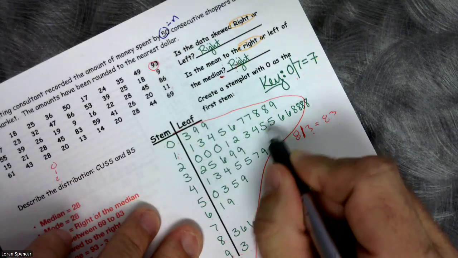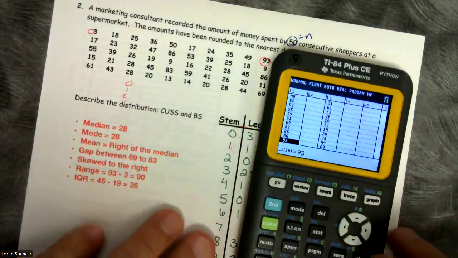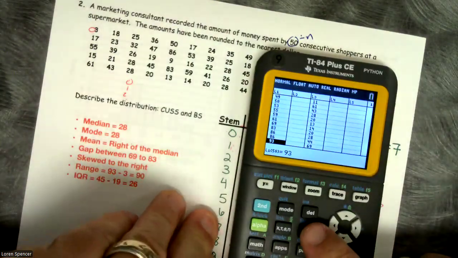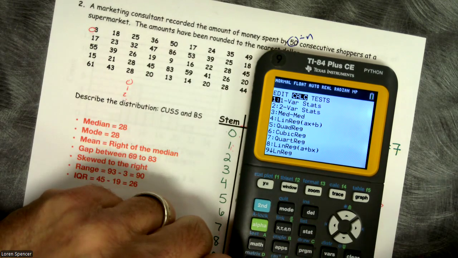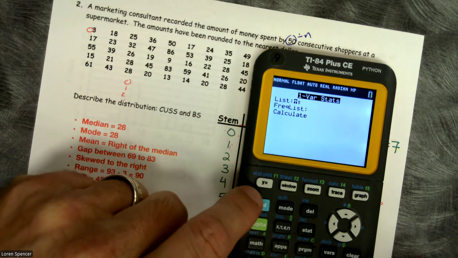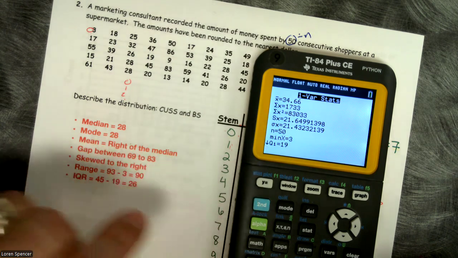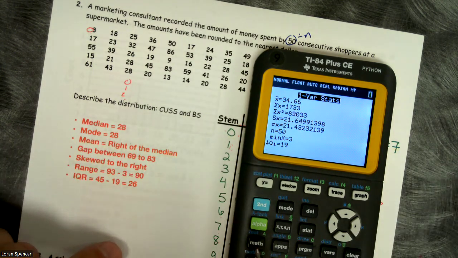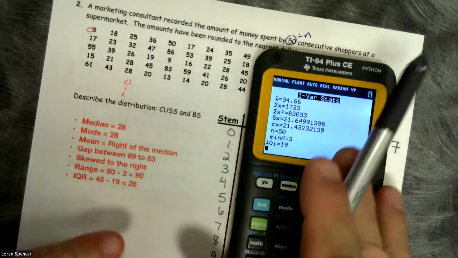So if the median were here, the mean is going to be somewhere up here. And let's take a look at that because we can go ahead and calculate that. We have all the information we need, and we're going to go stat, arrow to calc, one variable statistics. And my list is in L1, so blue 1. We don't need a frequency. So I have a mean of 34.66.